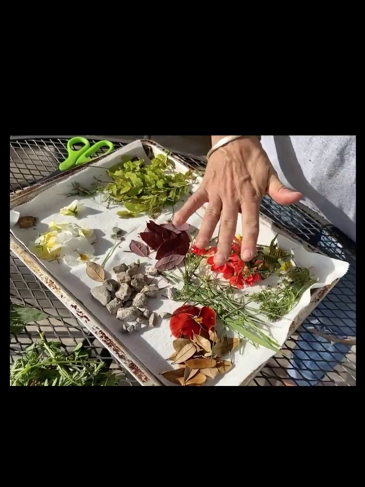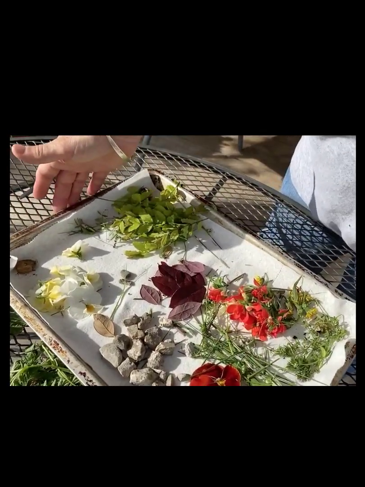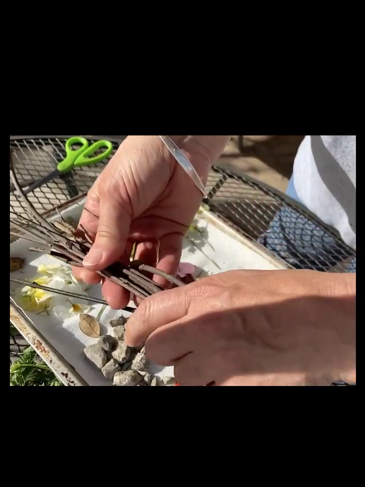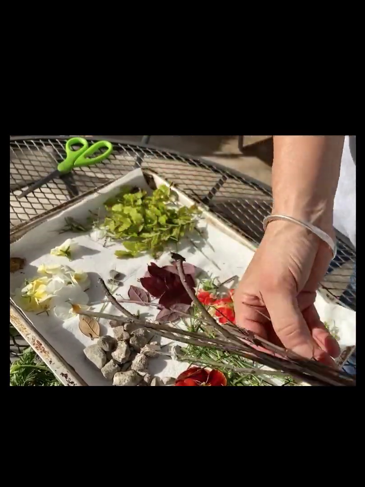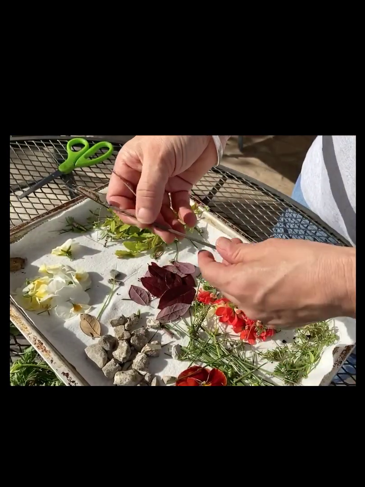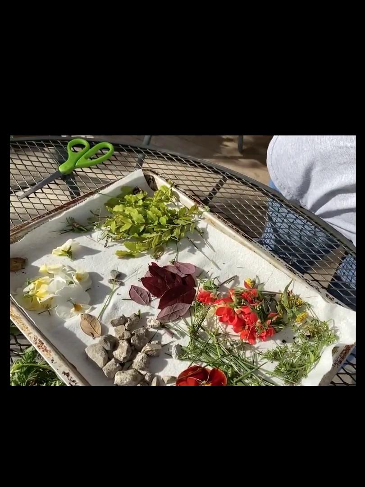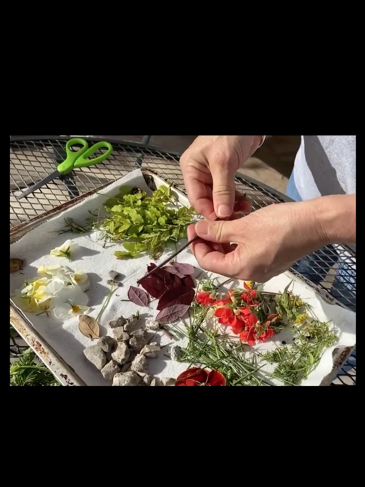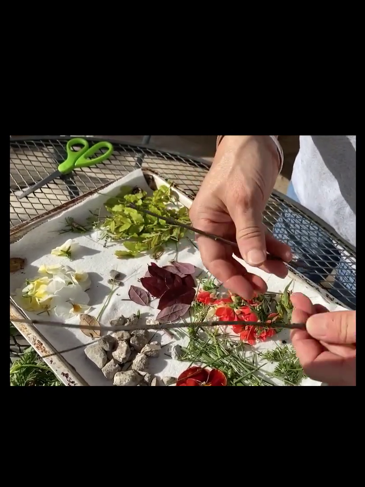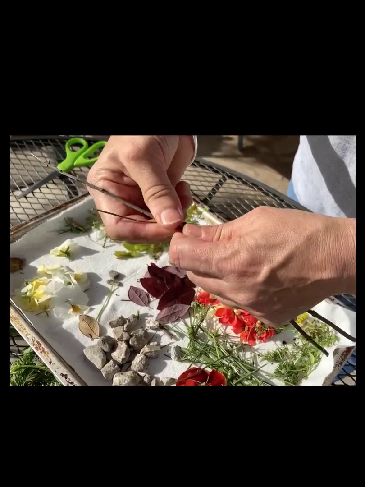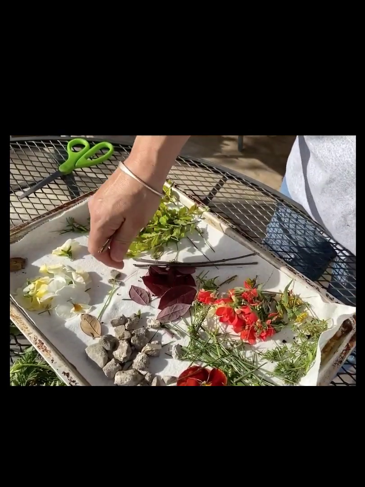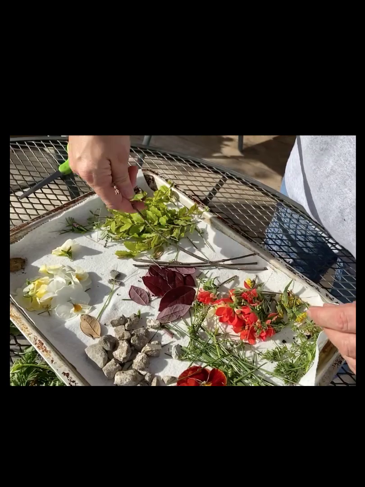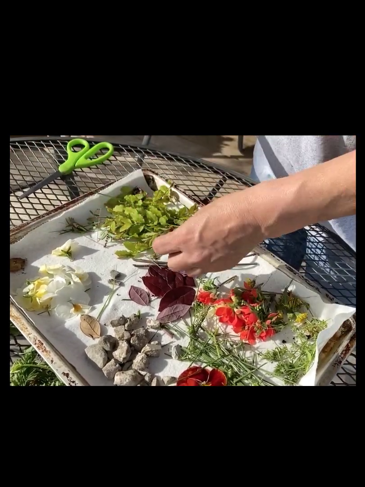So here's all my stuff divided into different sections. I also have a bunch of twigs, and I'm going to break them up into the same sizes. I recently trimmed some trees in my backyard, and that's what all these twigs are from.